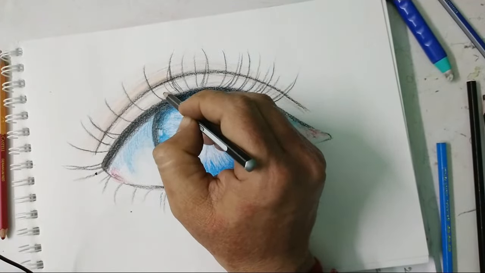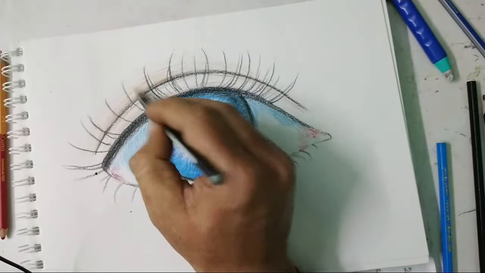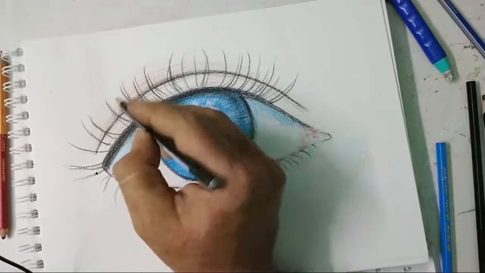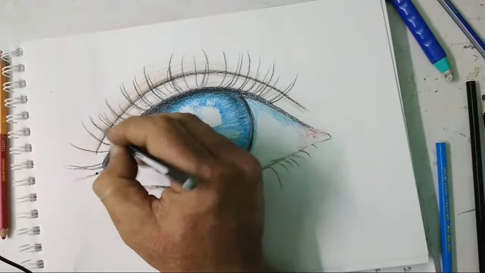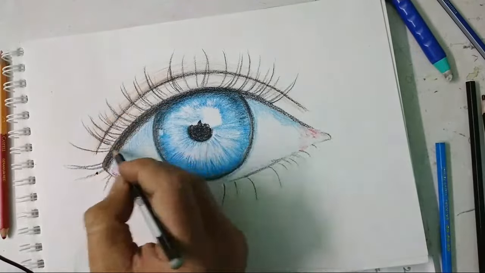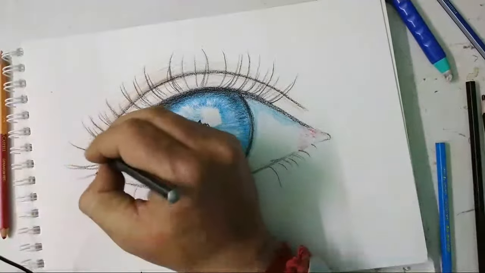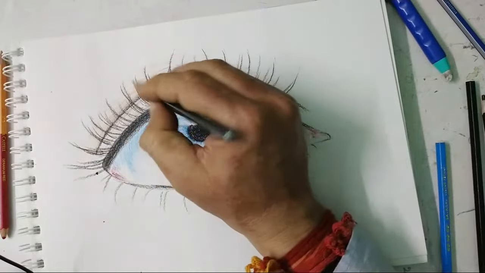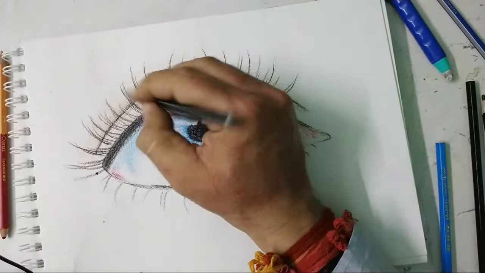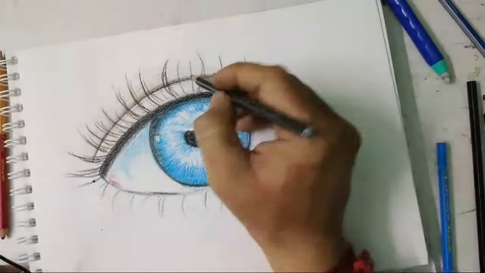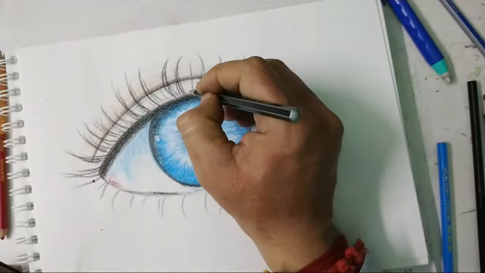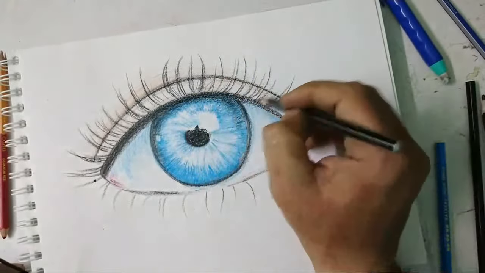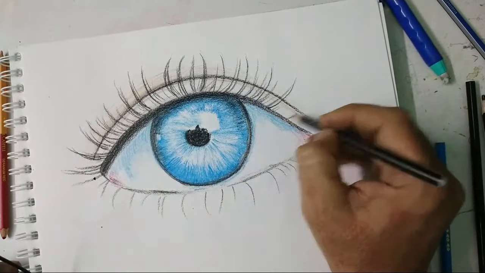Along with it, they are long eyelashes. Now toward this end they will be short.